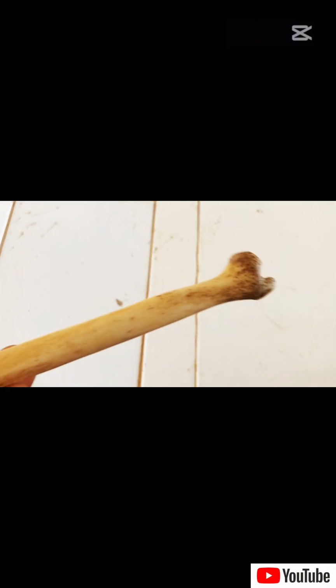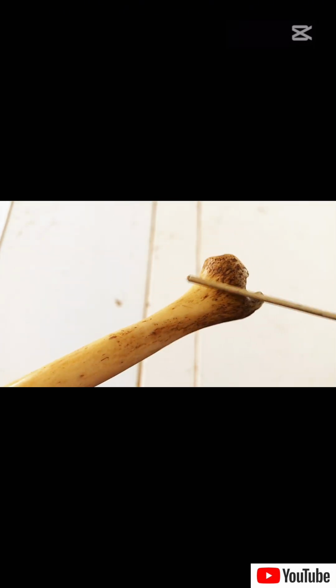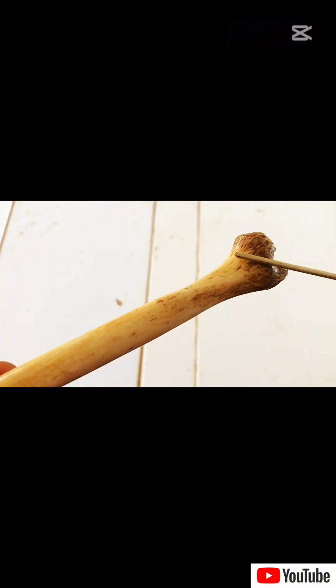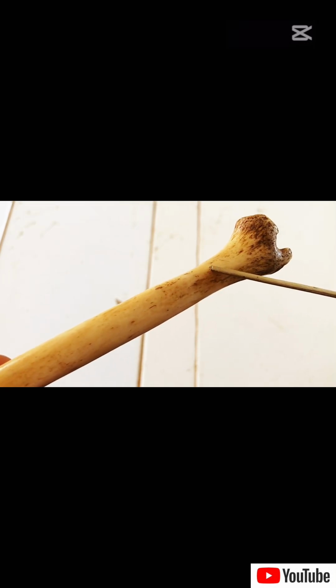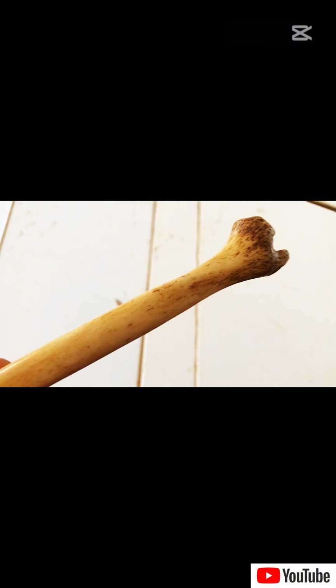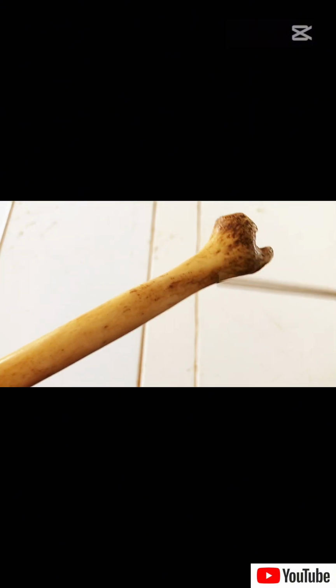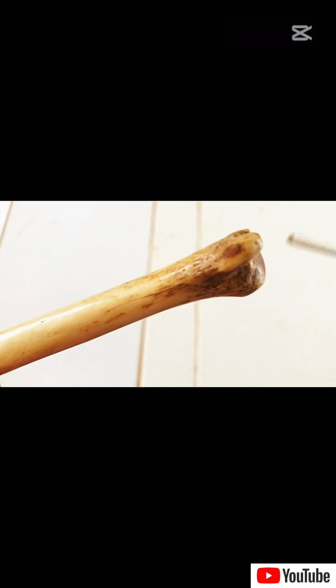Now, on the distal end of this bone, here is the distal end, we have the head of the ulna. The head of the ulna is the enlarged portion on the distal end of the ulna. That is the head. Here is the head of the ulna. The first feature it has is the styloid process.